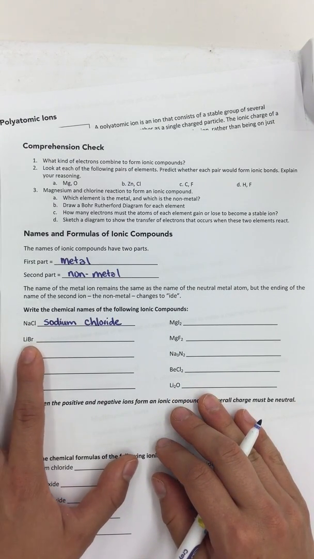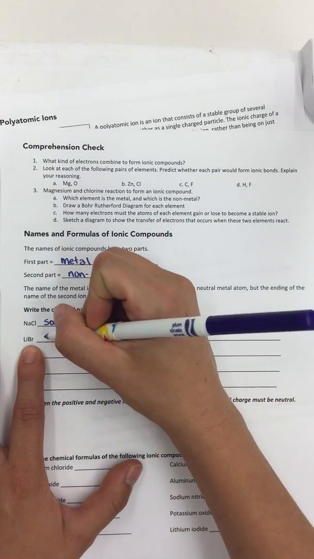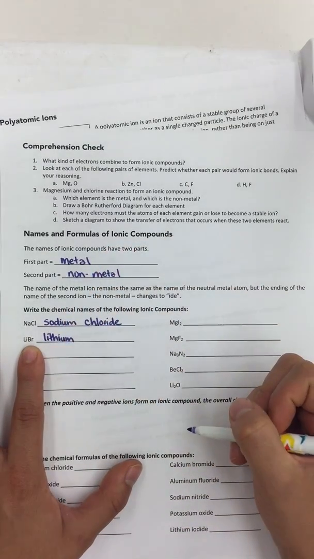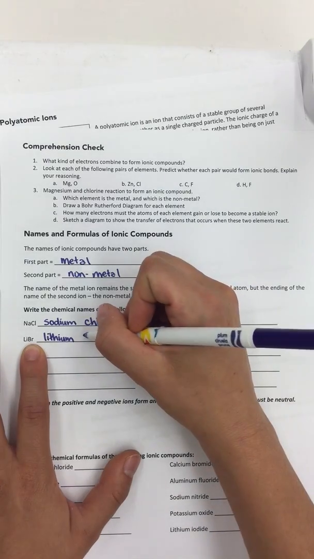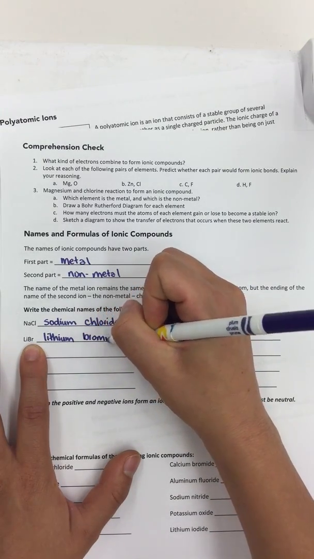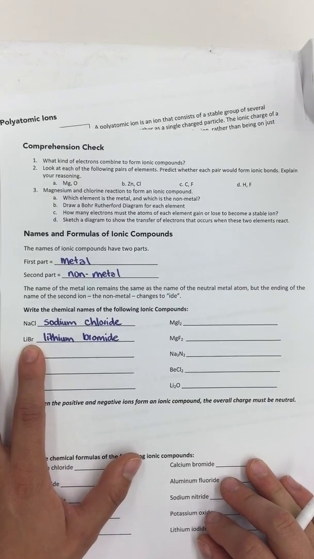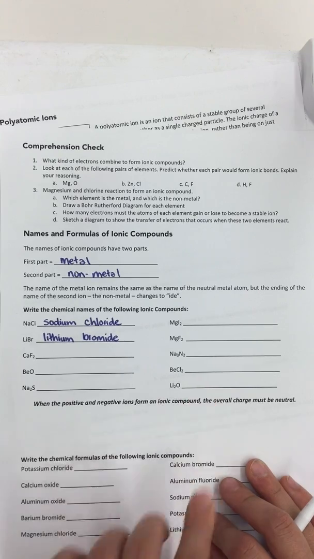Let's try one more. LiBr. I name the metal. Li is lithium. My nonmetal is bromine, but I change the ending to "ide," so it would be bromide. Try answering the rest of the questions by yourself.